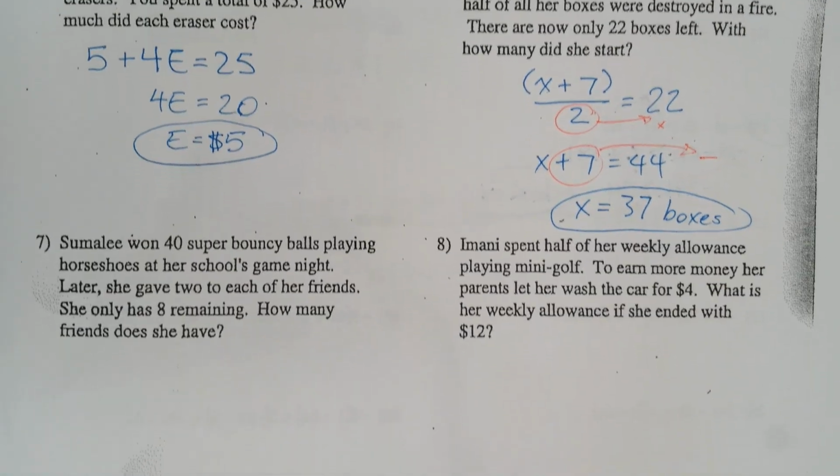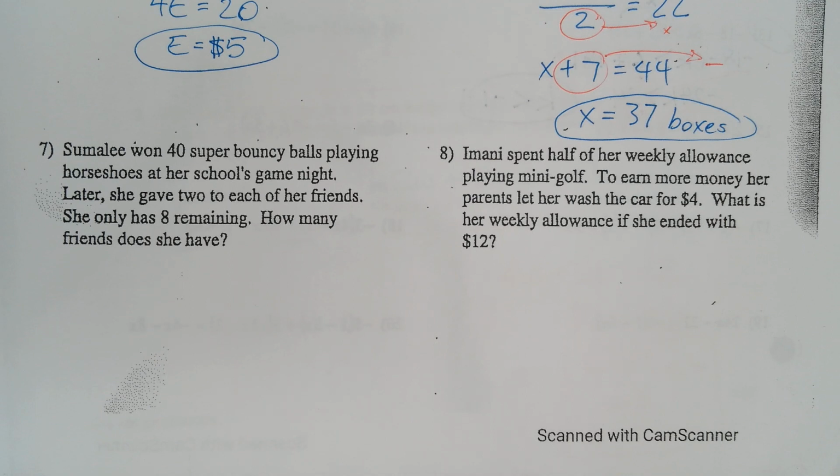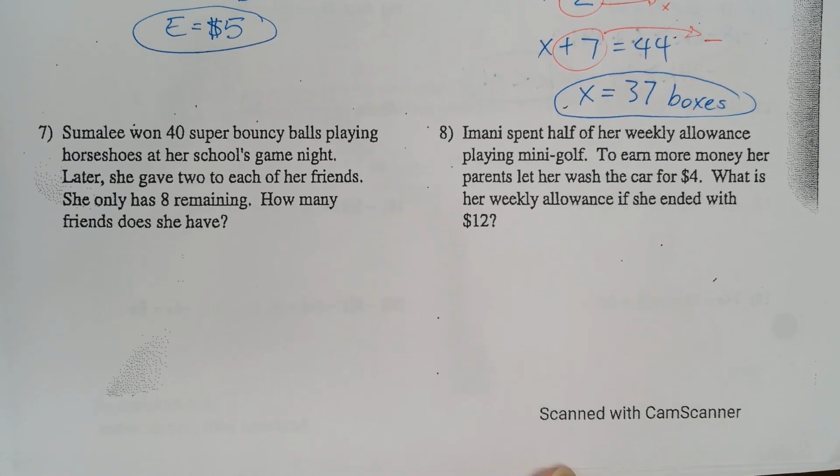Okay. Last two. Just going over these last two, and then I'll give you guys time to try. And then I want to go over some other stuff, and then let you guys try.